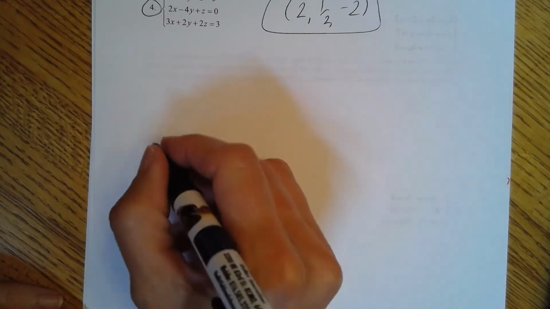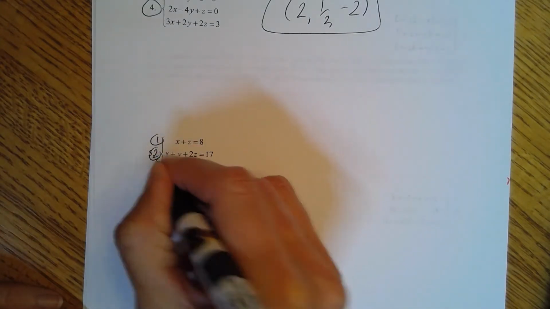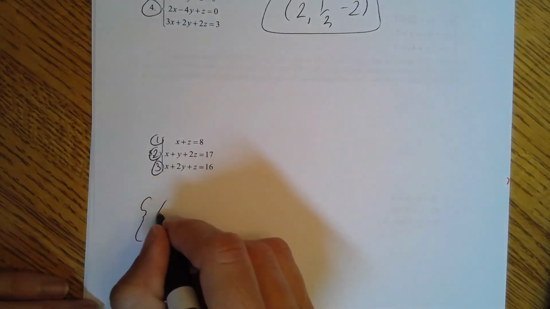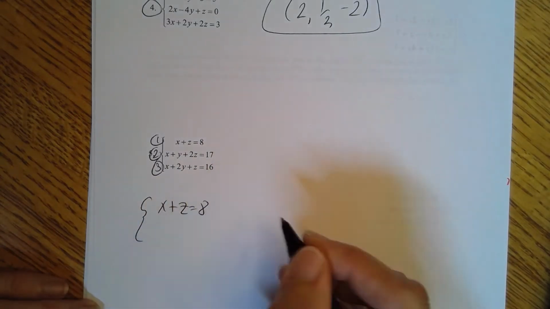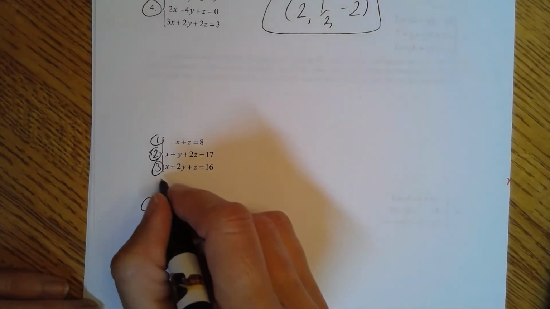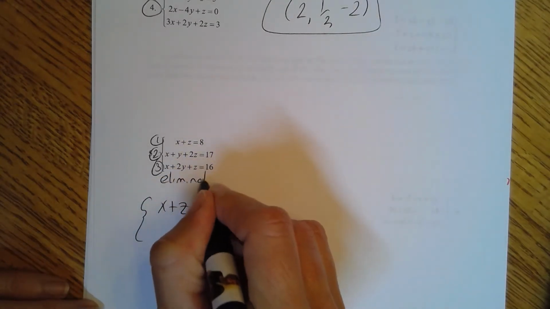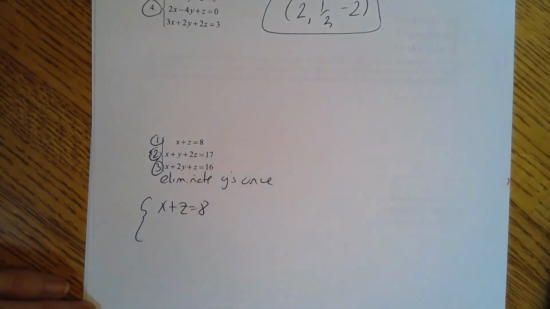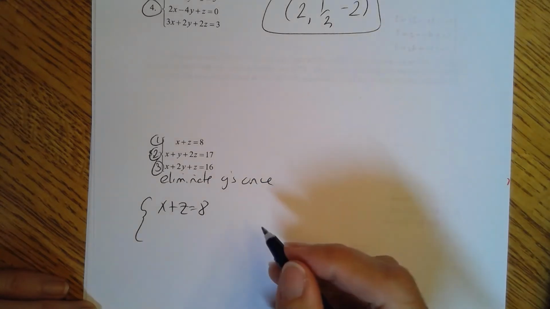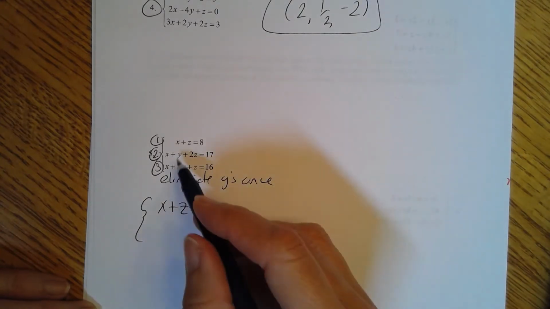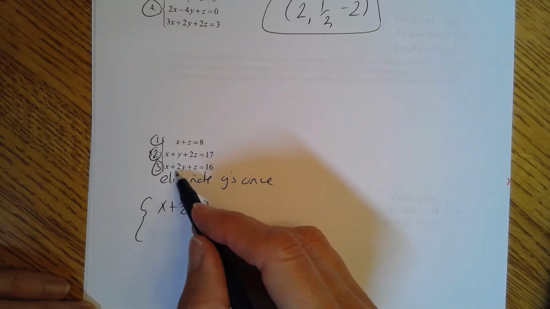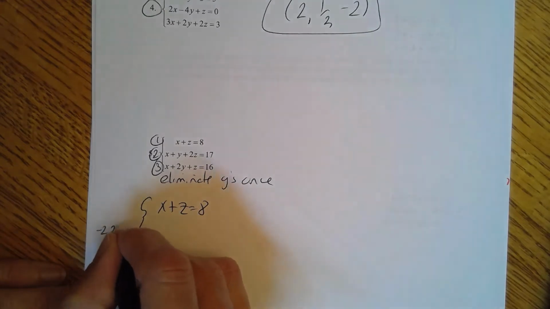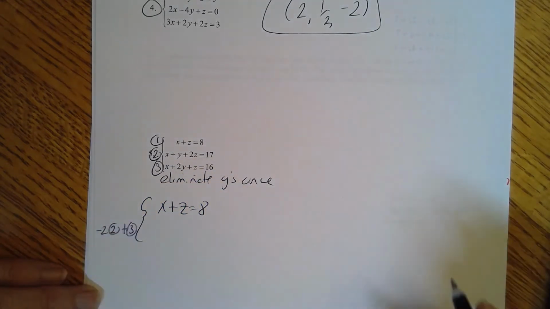Well, if you look at the first equation, again, label your equations as 1, 2, and 3, you're going to see that the y is already eliminated. So what you could do is go ahead and take that first equation as our fourth equation, and we're just going to eliminate the y's once. We don't have to do it twice because the y is already eliminated one time. So if we're going to eliminate the y's, we're going to have to multiply the second equation by -2 and add it to equation 3.